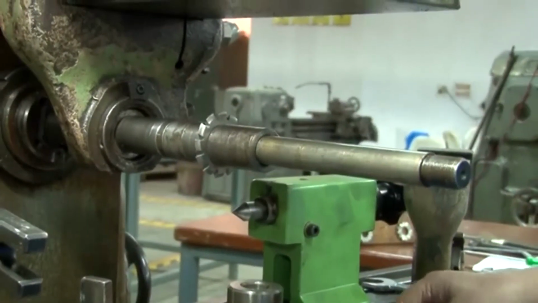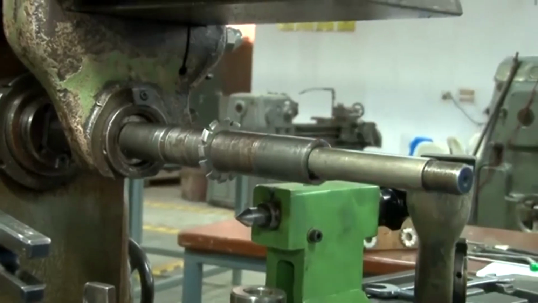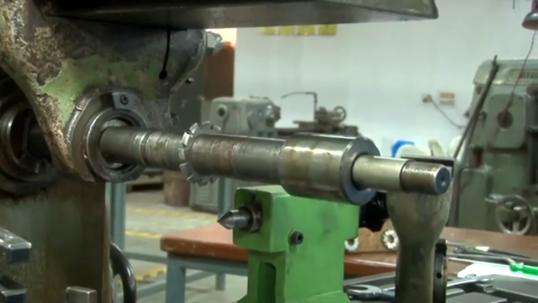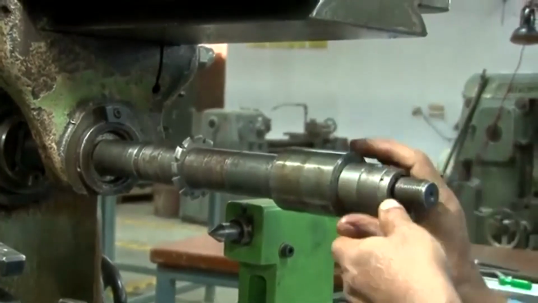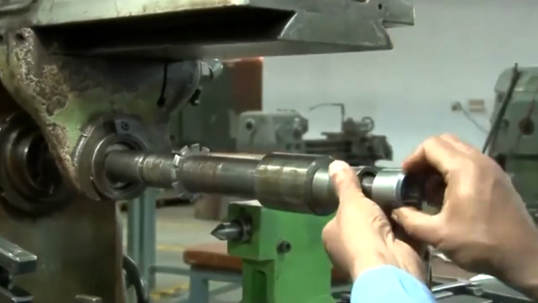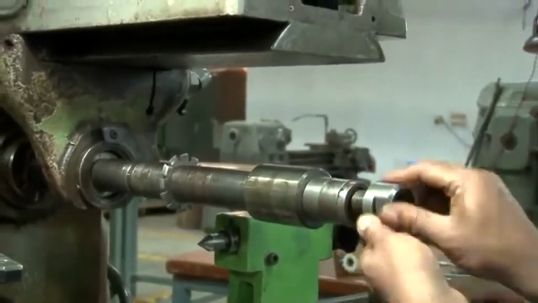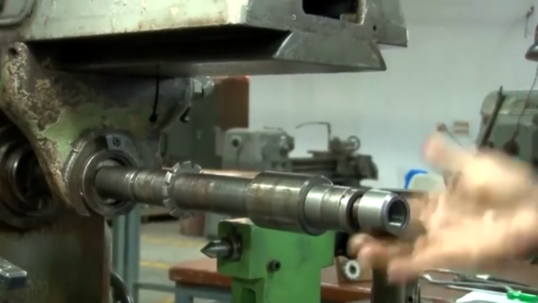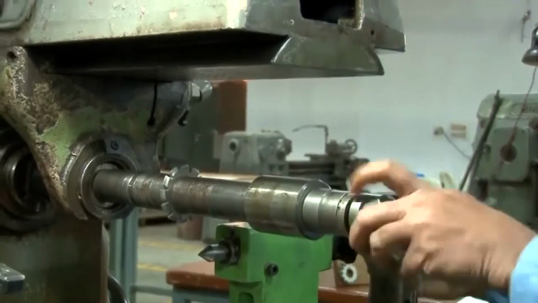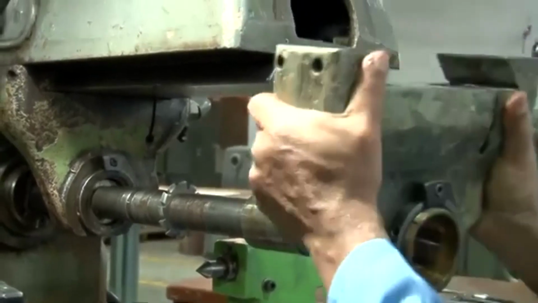So this is the spacer on the arbor. And then finally the nut has to be put on the arbor. And this is the support.